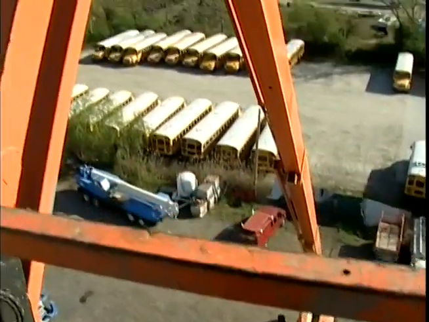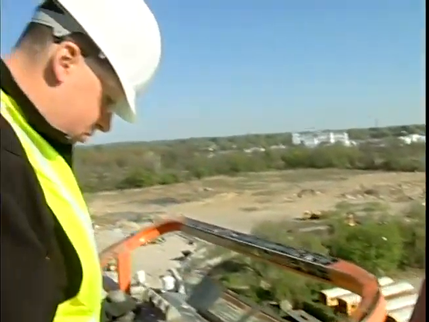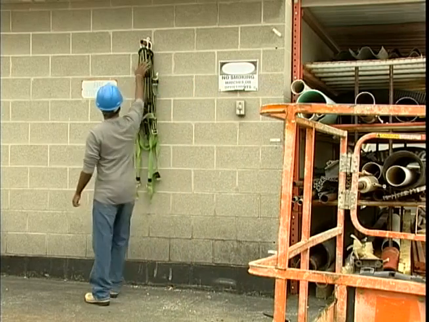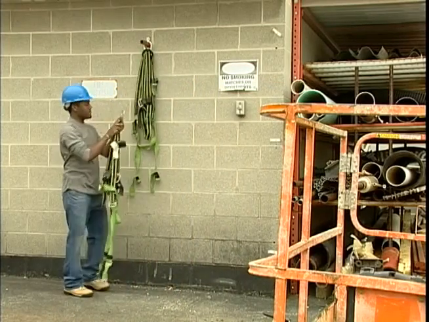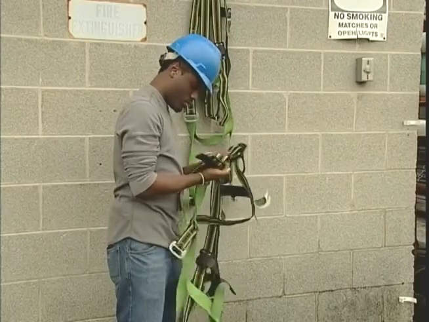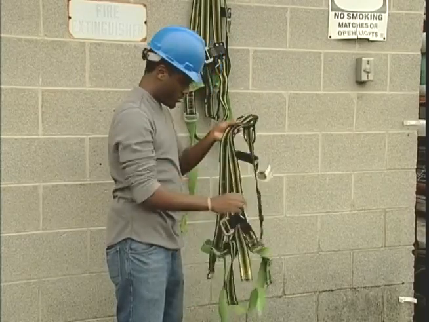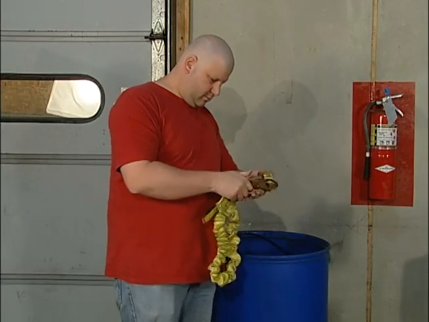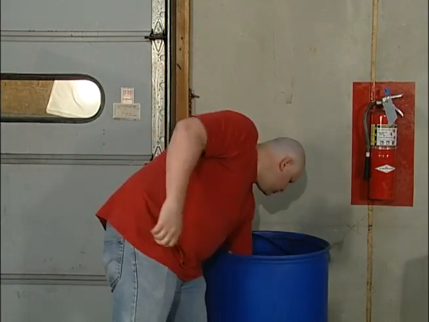One of the primary hazards related to working with aerial lifts is falling from the platform or bucket. If you work on a lift, you must use appropriate fall protection. Always inspect your equipment before using it. Make sure that there are no cuts, frayed edges, or other damage.